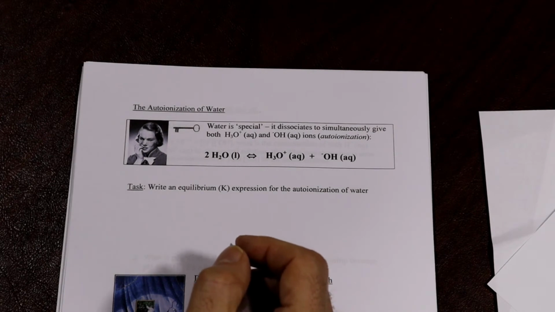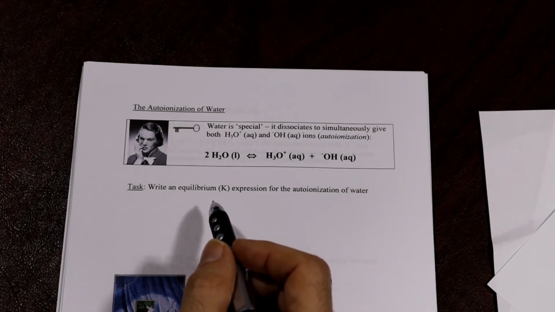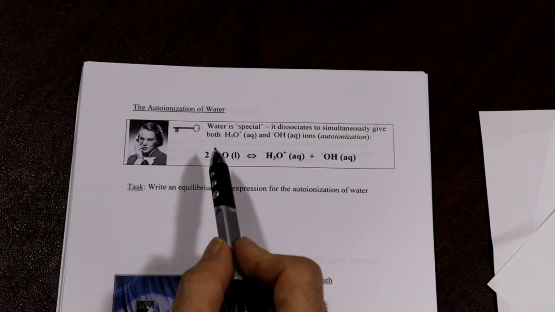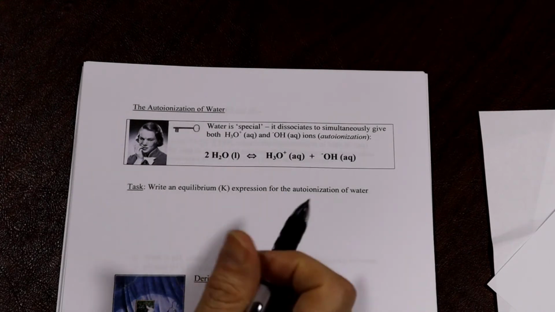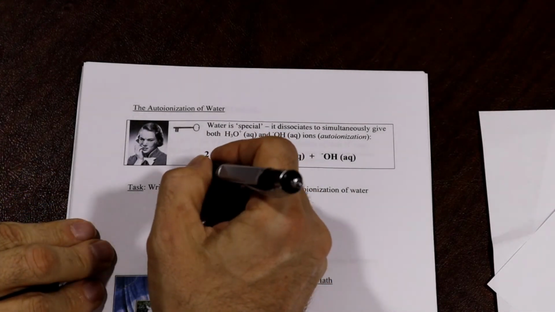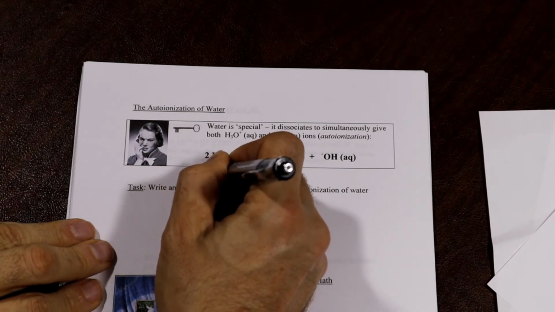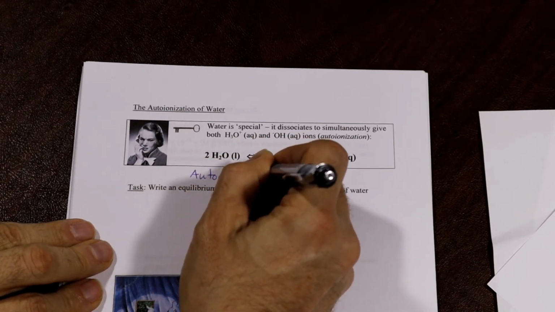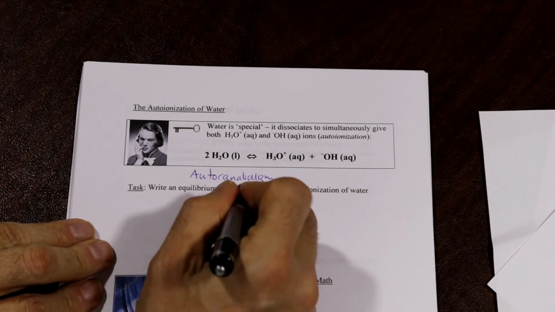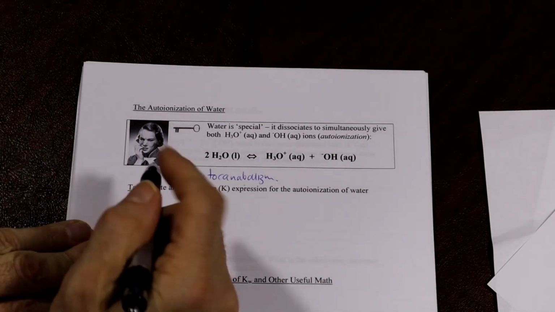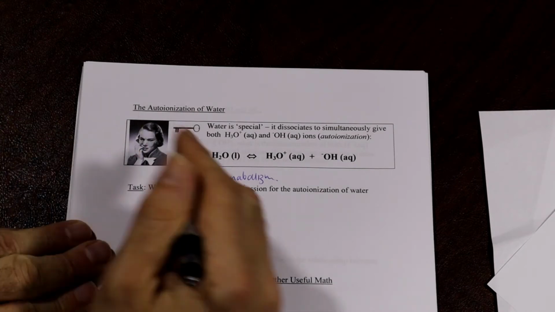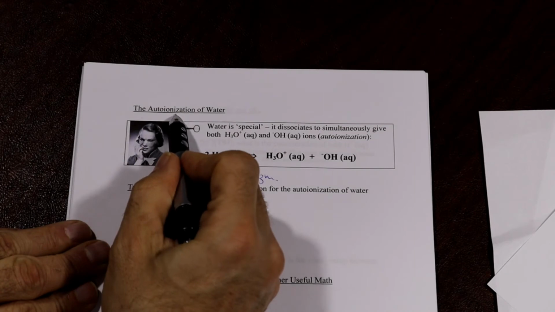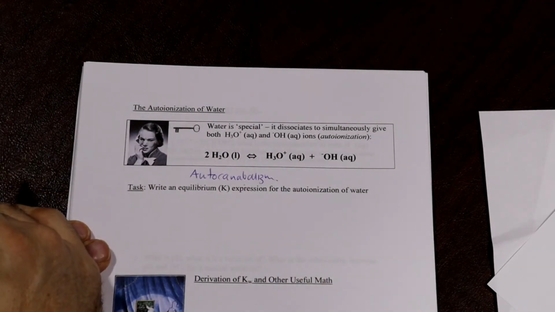Now, it turns out that water itself can dissociate to form products, and here's the equilibrium right here. Why have I got a picture of someone biting their nails? Well, there is a word in the English language, and this is kind of a joke. It's called auto-cannibalism, which literally means to eat oneself. When you bite your nails, you can be psychologically diagnosed with auto-cannibalism, which is kind of an extreme way to think about it.